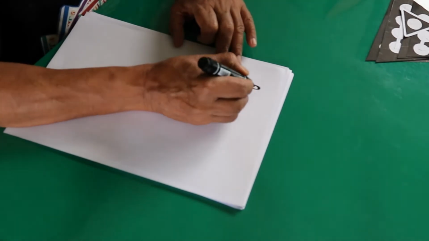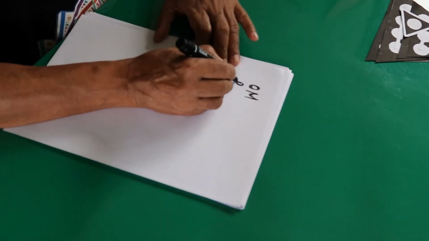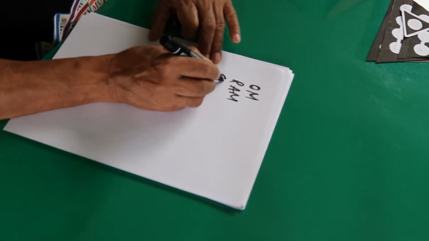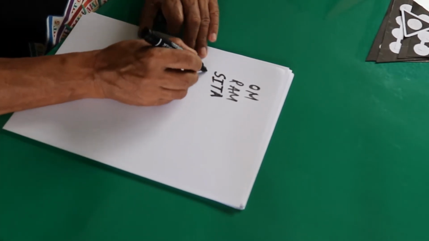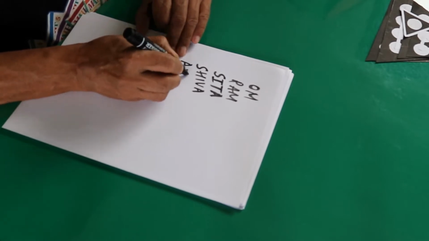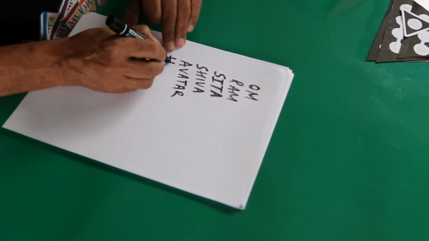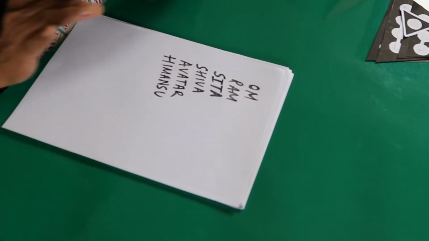Om is the name of one member. Ram is another. And Sita is the next. Shiva is another one. Avatar is the next one. And Himanshu. Seems that it's a big family.